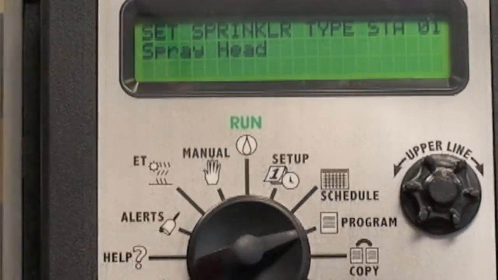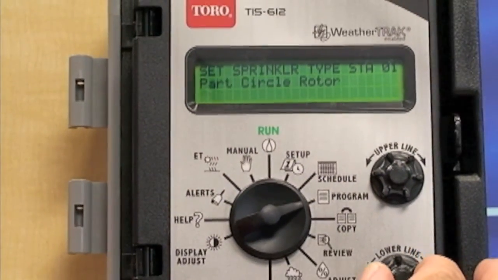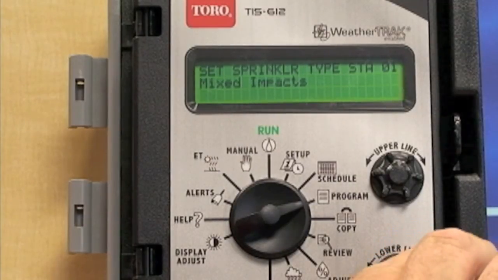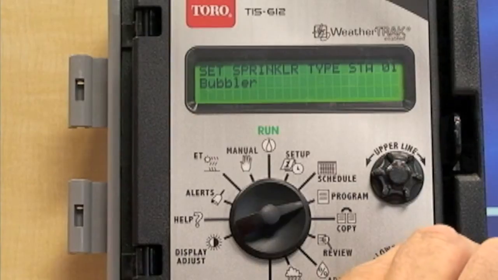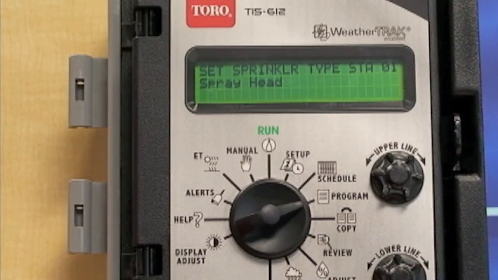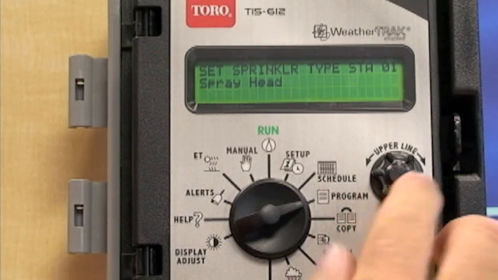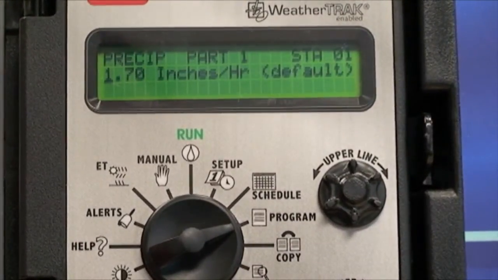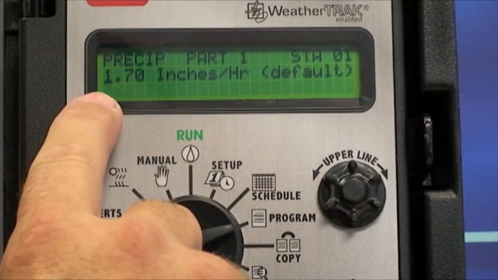You can see spray head, full circle rotors, part circles, mixed rotors, impacts, stream rotors, bubblers, drip emitters, stream sprays, many different choices. You need to select the choice that's most appropriate for your irrigation. We're going to leave it on spray head. Very common.